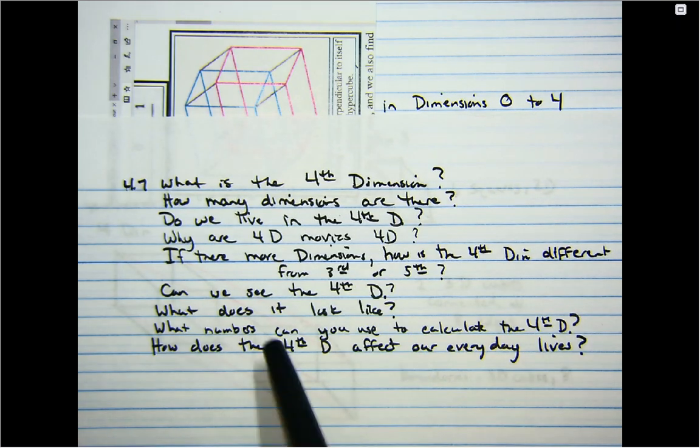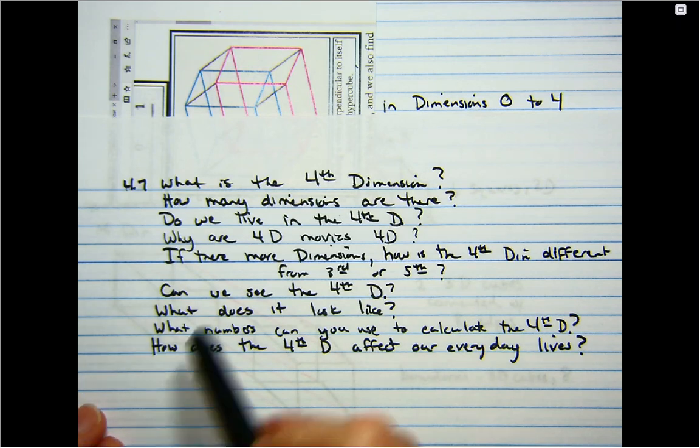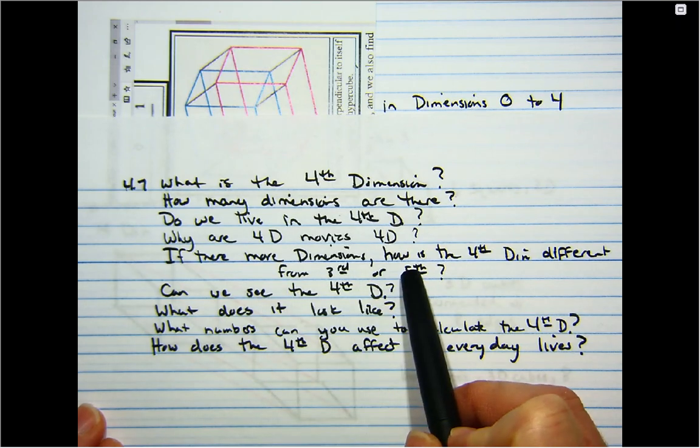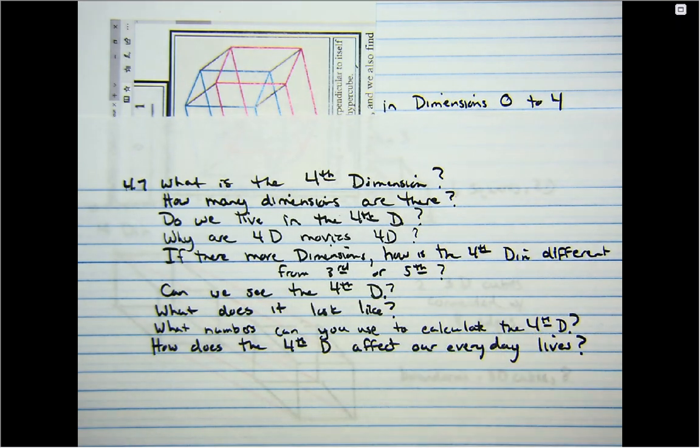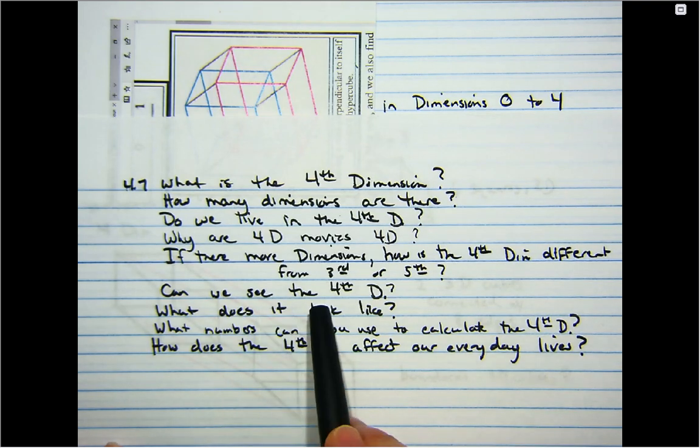I think we talked about 4D movies already, that they're kind of overnamed. If there are more dimensions, how is the fourth different from the third? Each dimension would add another perpendicular direction. Can we see the fourth dimension?